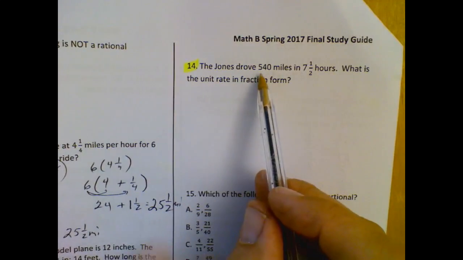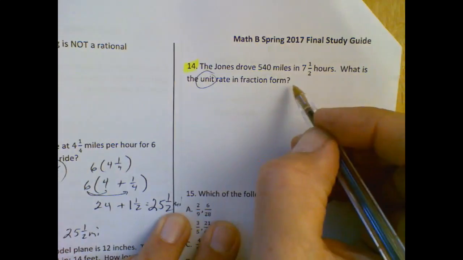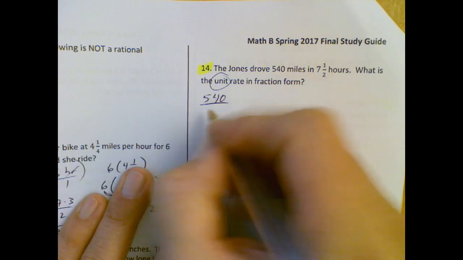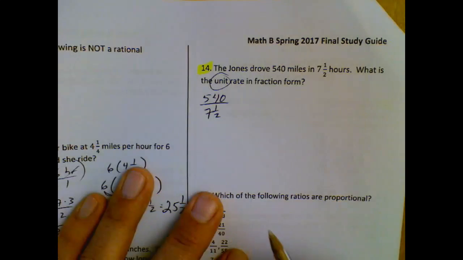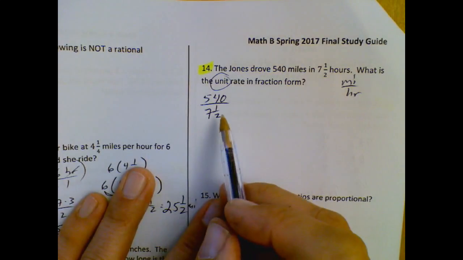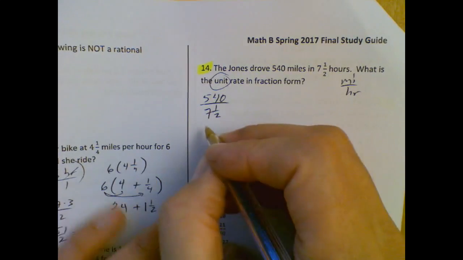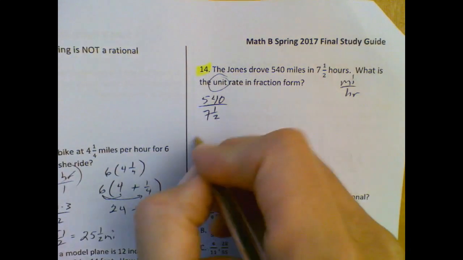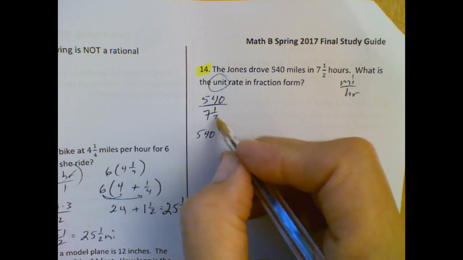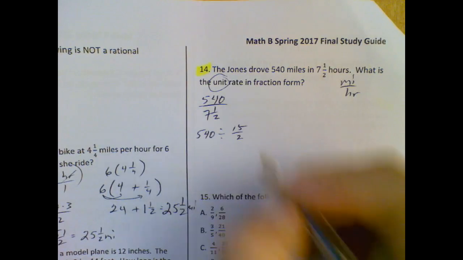The Jones drove 540 miles in 7.5 hours. What is the unit rate in fraction form? So this is telling you that there's 540 miles driven in 7.5 hours. Because we've got miles per hour, I want to know how far the Jones drove in 1 hour, the unit rate. So I have 540 divided by 7.5. So that becomes 7, 2 times 7 is 14 plus 1 is 15 halves.